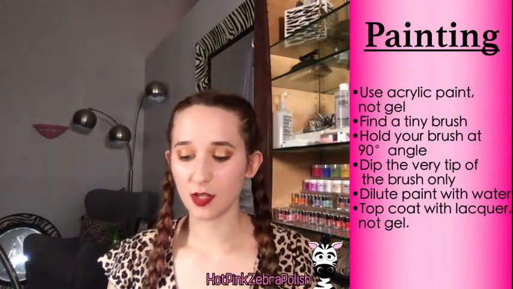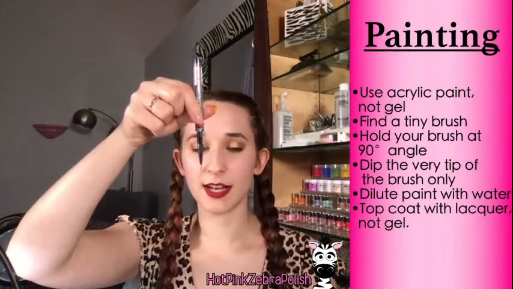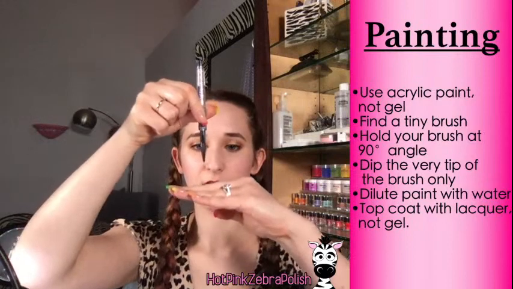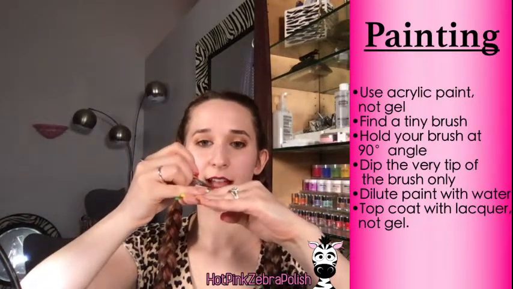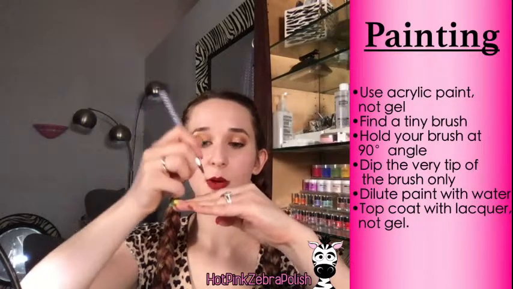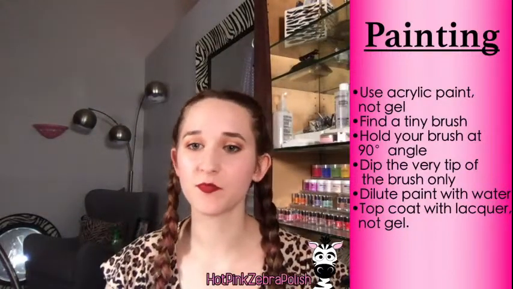And then when you're holding your brush to your 3D art, you hold it perpendicular. You hold it at a 90-degree angle so that if your art's here, you hold it this way. Normally when I paint, I hold it fairly flat to the surface, but with this, you don't want to. You want to hold it up above so that you're going in and around the 3D art and you're not going to hit details that you're trying to paint around.